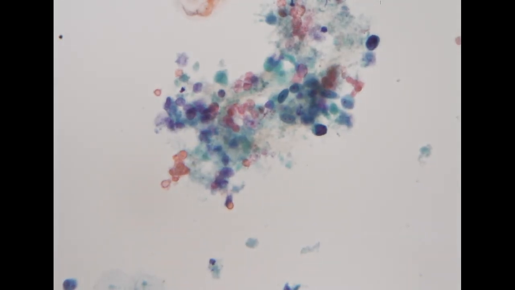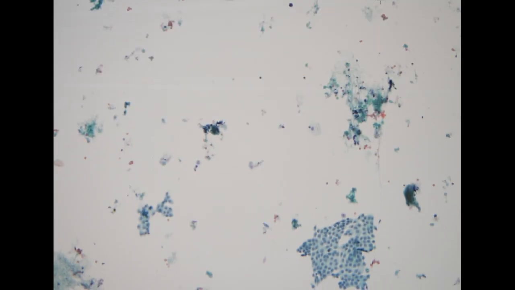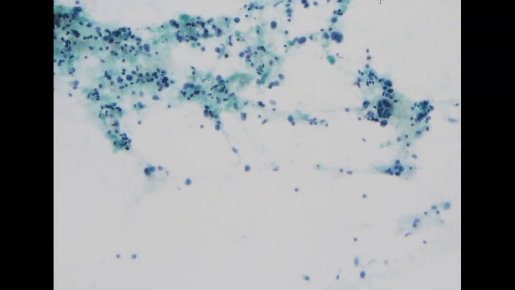However, it doesn't look like adenocarcinoma, right? Because we are very familiar with the morphology of adenocarcinoma, but here we didn't see anything. So then we turn to the direct smear. In the direct smear, it's much easier to appreciate.